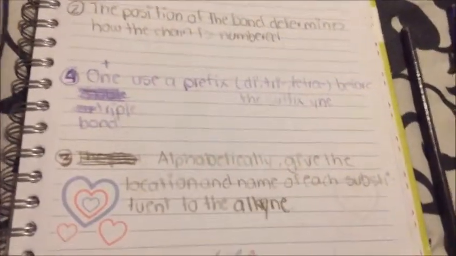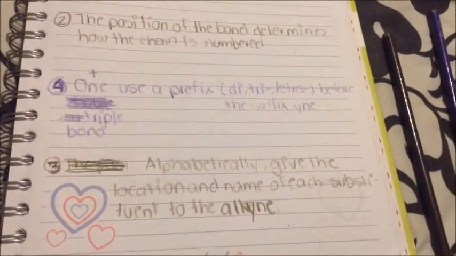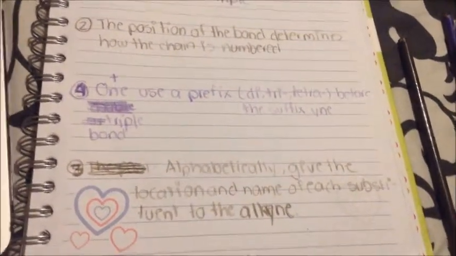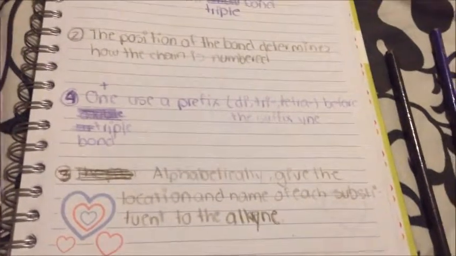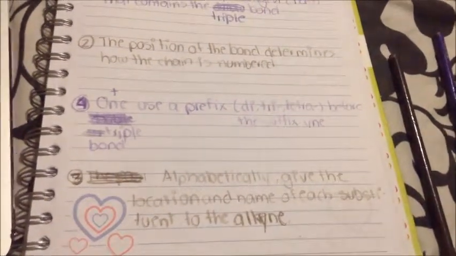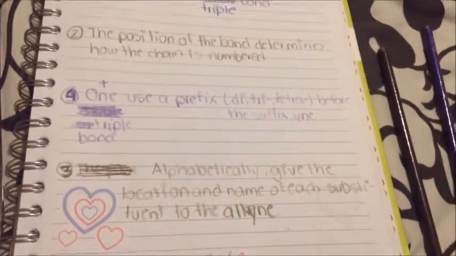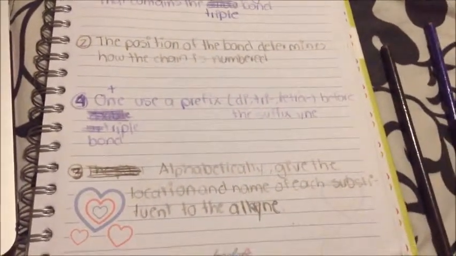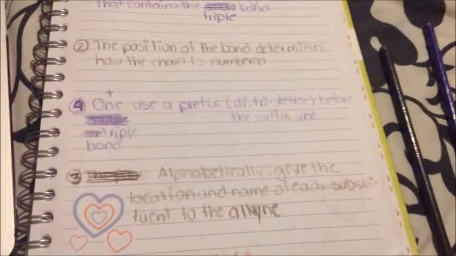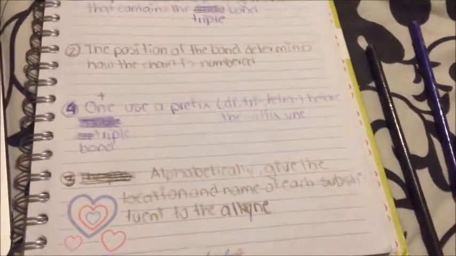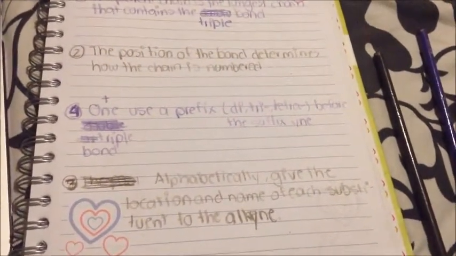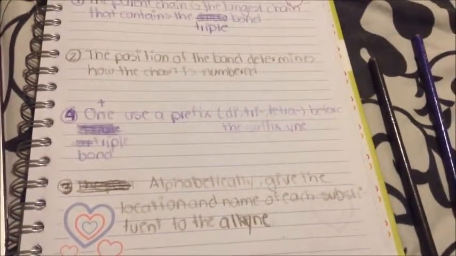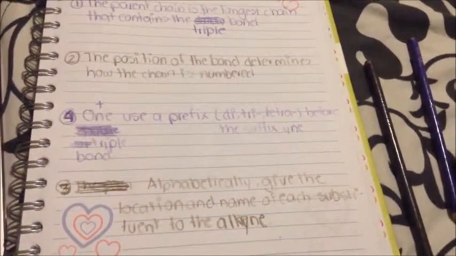Then, alphabetically, you have to give the location and name of each substituent to the alkyne. That means that if you have different substituents, you have to put the location, like the numbers, and then the name of each one. For example, 1-ethyl or 2-methyl.